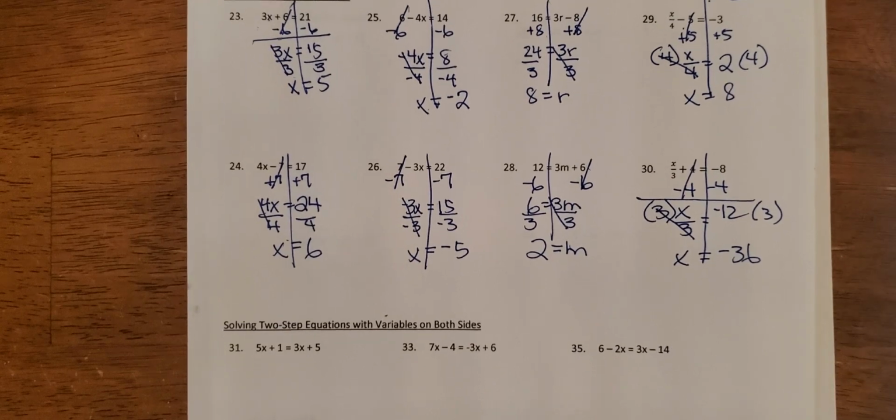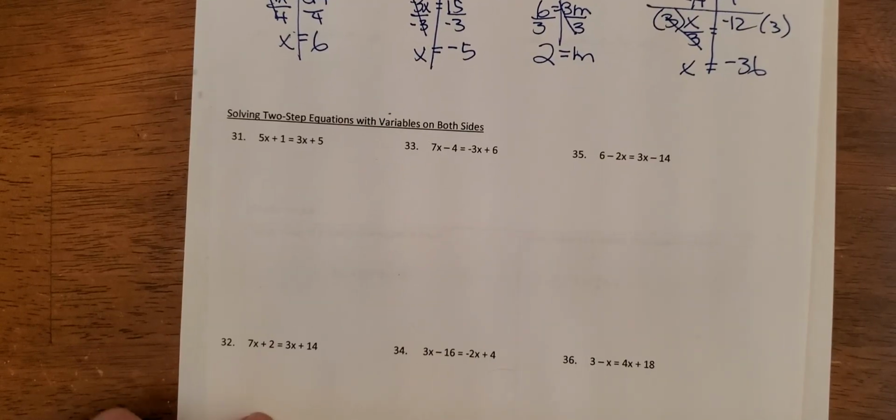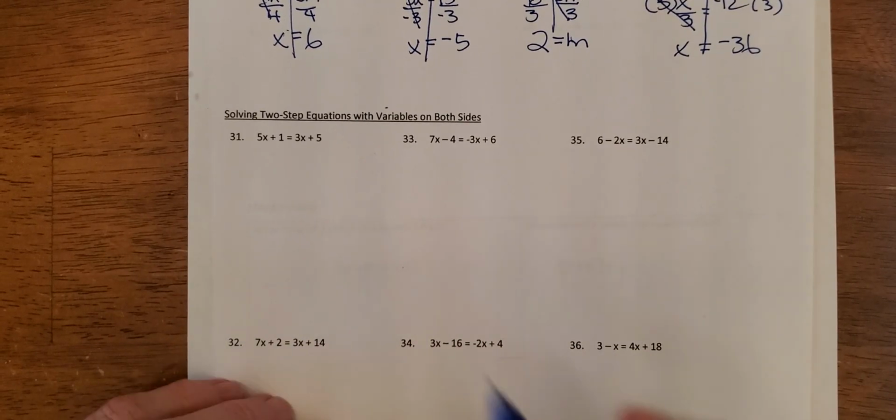Okay, so now if you have a variable on both sides, you have to do something first before you do a two-step equation. You have to get rid of the smallest variable.